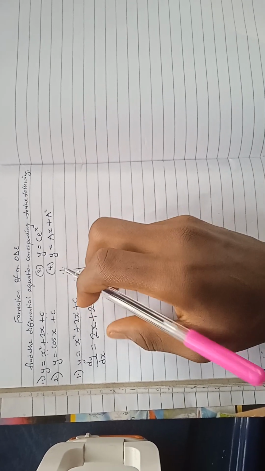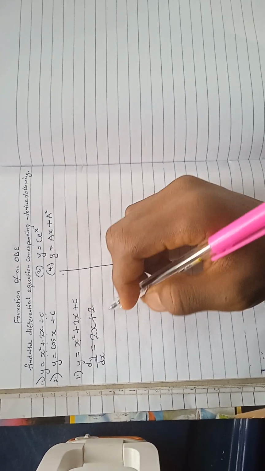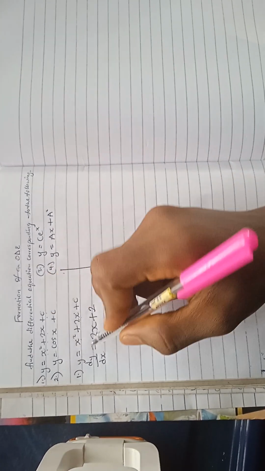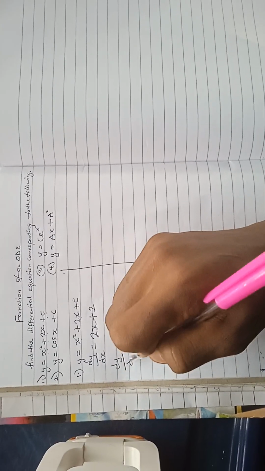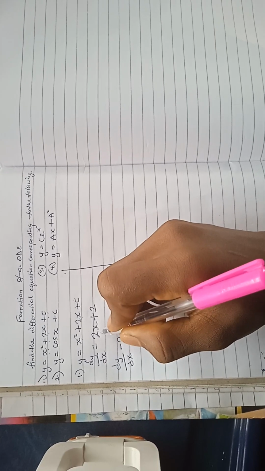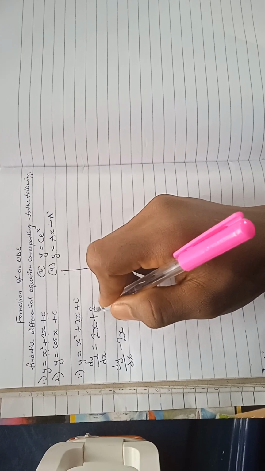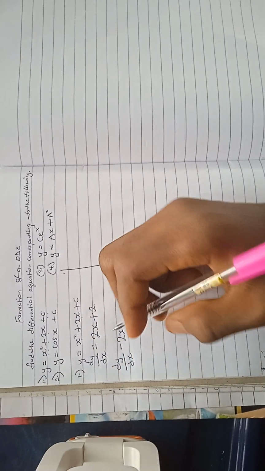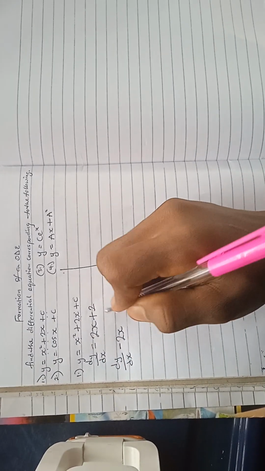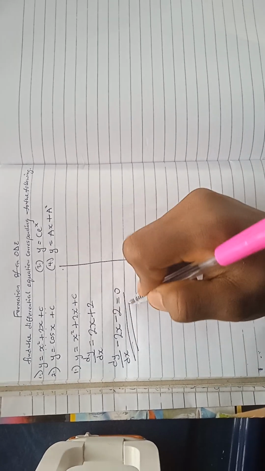Therefore, you move everything to the other side of the equation, equating everything to 0. That will give you the solution to this ordinary differential equation. Therefore, you say dy over dx minus 2x. You know this 2x is positive. When it moves over to the other side, it's going to be negative. This 2 is positive. Once it moves over to the other side, it's going to be negative. Minus 2x minus 2, which is equals to 0. Therefore, this is our answer.